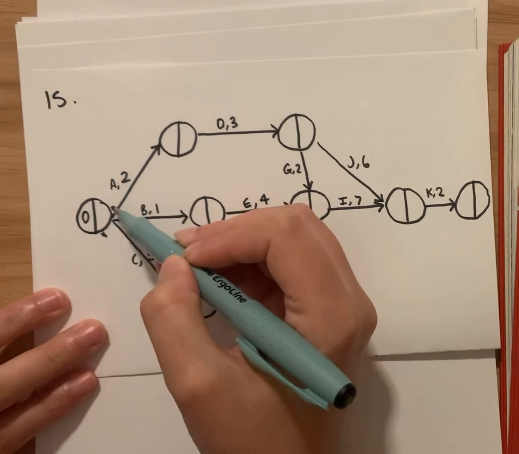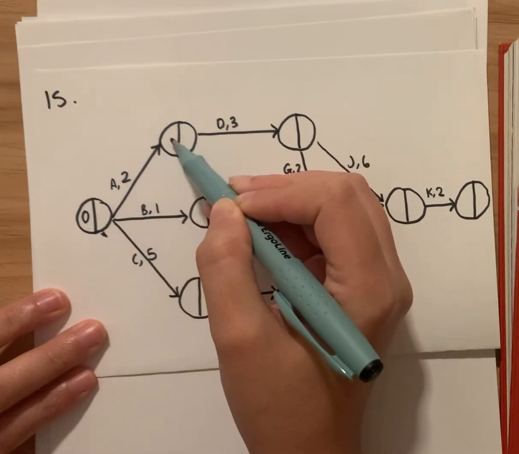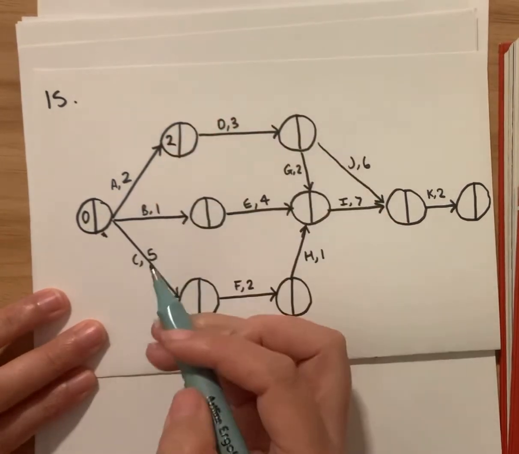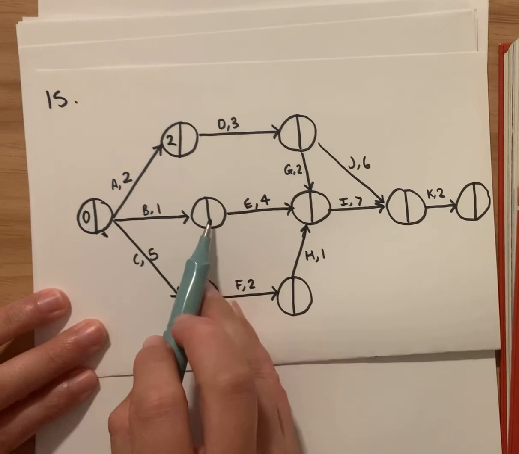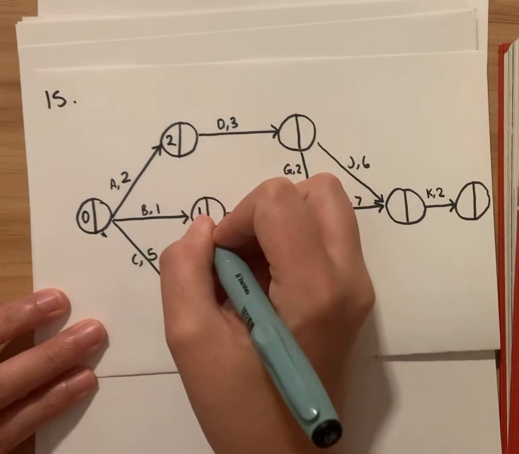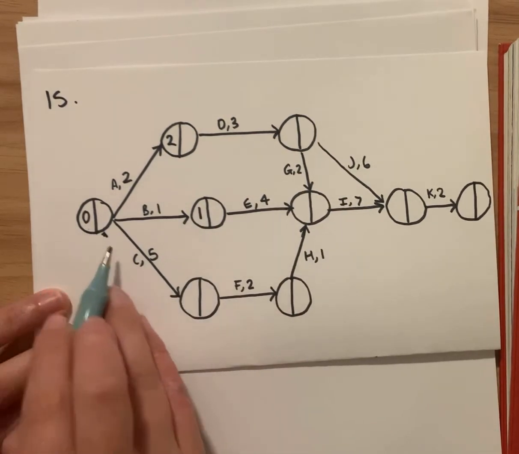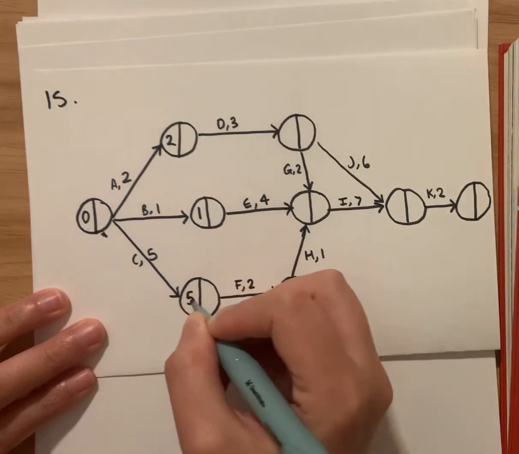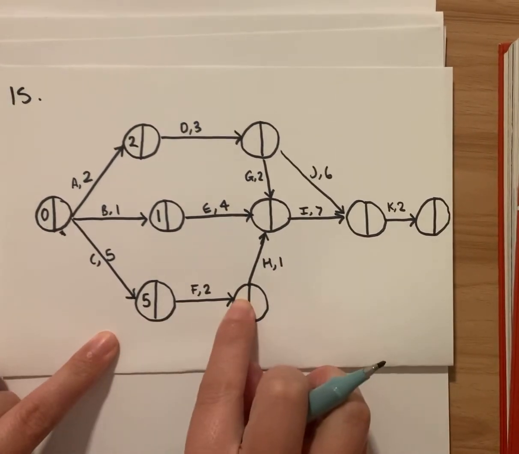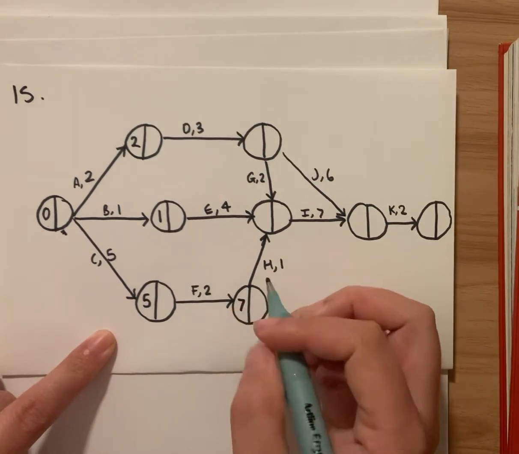Okay, now we go on. If we want to go up here to this next one, there's only one pathway that leads there. So it's just going to be 0 plus 2. It has to be. There's no other pathways. This one here, again, there's only one pathway leading here. So it's 0 plus 1. And again, only one pathway that leads here. So 0 plus 5. All right. Next one here, there's only one pathway again. So it has to be 5 plus 2. So that's nice and easy.